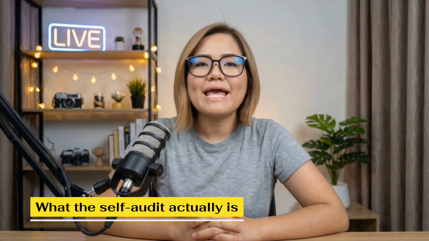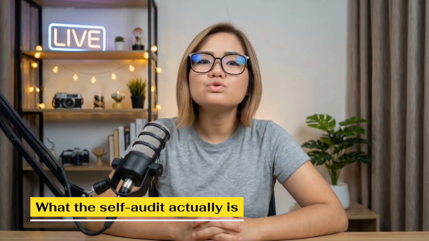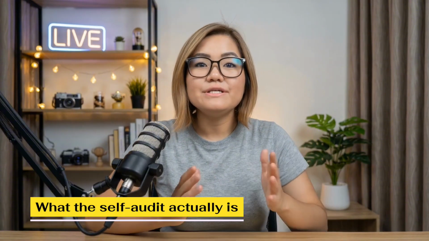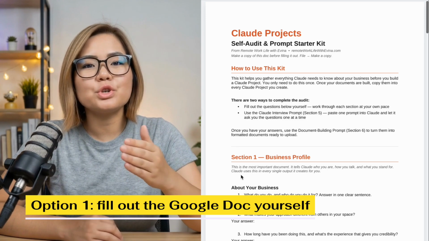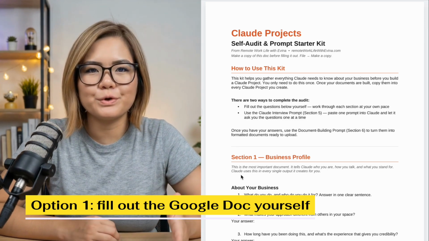So before you upload anything to your Claude project, you need to do one thing first. You need to extract what's already in your head and turn it into something Claude can actually use. That's the self-audit. Now, there are two ways to do this, and I want to show you both so you can pick what works for you.